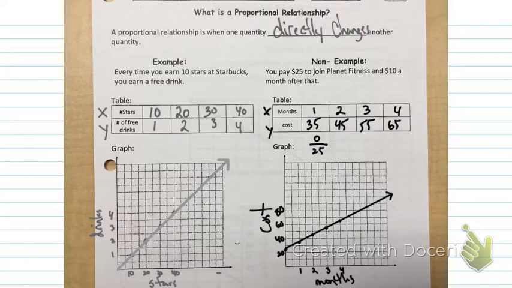At 2 months, how much is it per month, though? The total price at 2 months is $45, right? Which means per month would be $22.50. If you look at 3 months, it'd be like 18 something. If you look at 4 months, it'd be like 16 something. So why is the price per month changing?